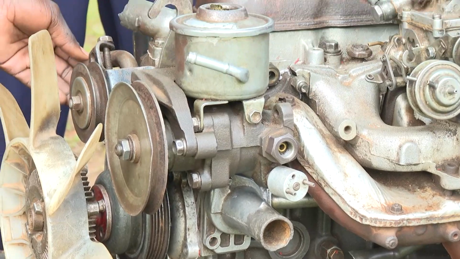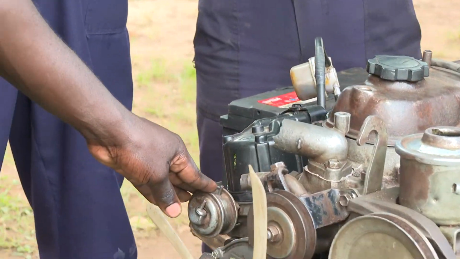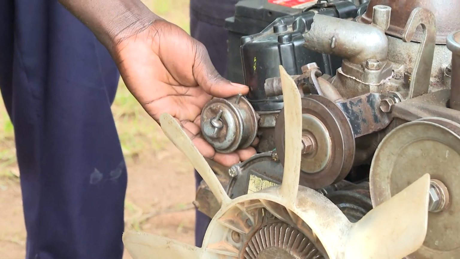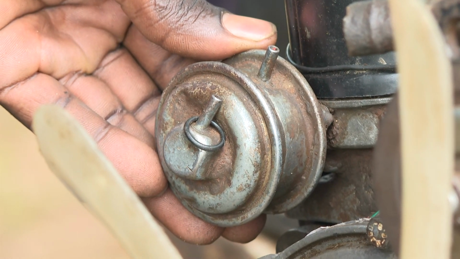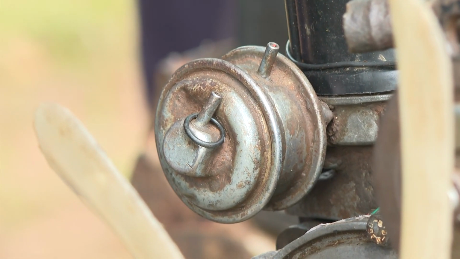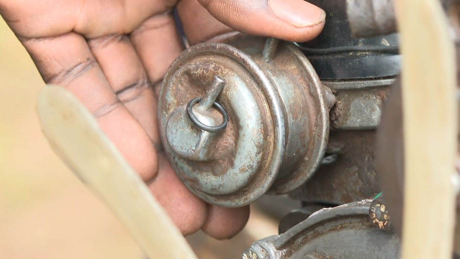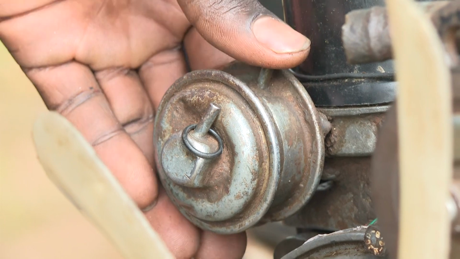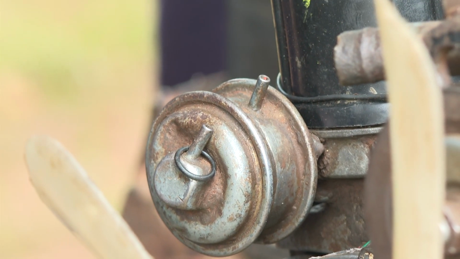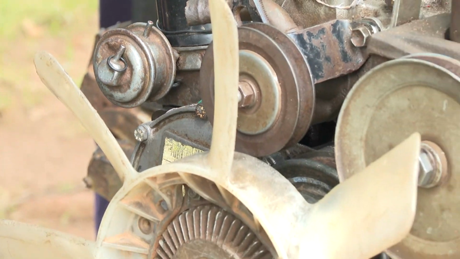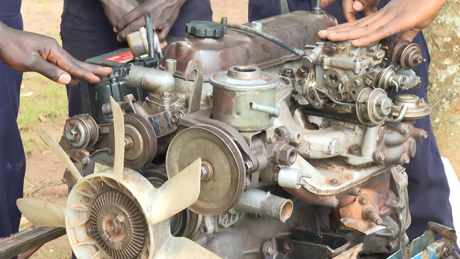We have this one, a vacuum. This vacuum is used to advance when the vehicle is at high speed. When the vehicle is at high speed, the air will pass here and advance the movement of the rotor inside here.